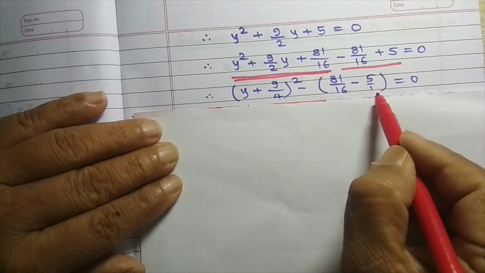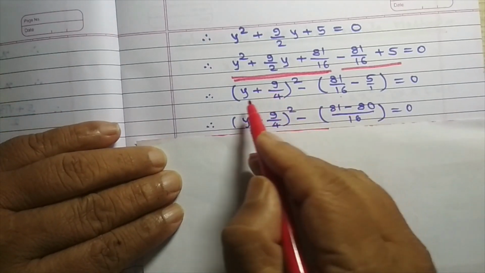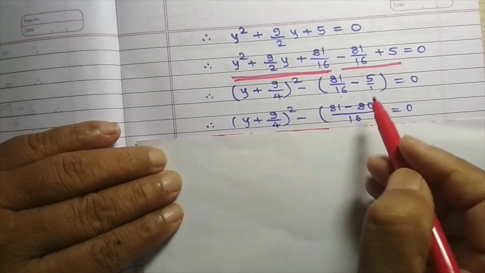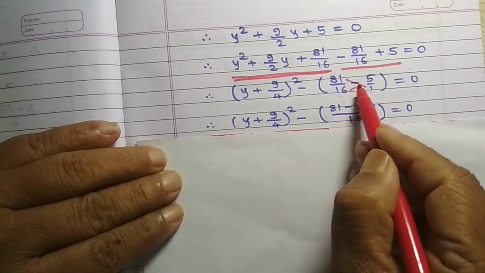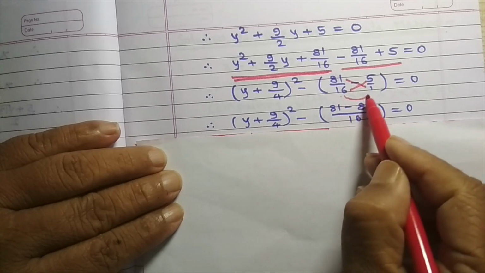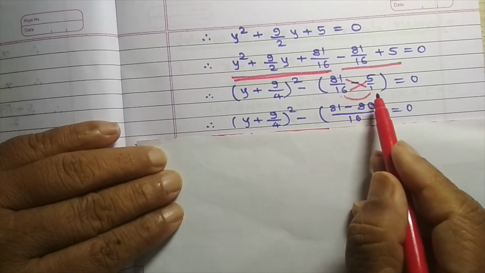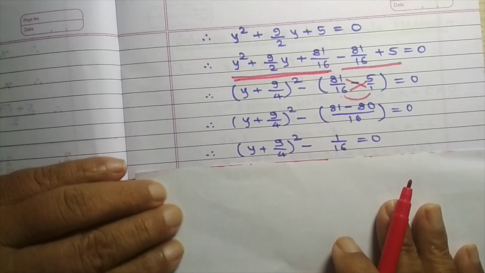Here denominator not same. Cross multiplication we have to do there. Then (y plus 9 upon 4) bracket square is equal to 81 ones are 81 minus 16 into 5, that is 80. 16 fives are 80, and multiplication of denominator will be 16 ones are 16, is equal to 0.